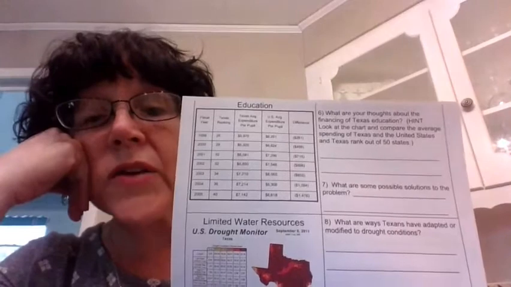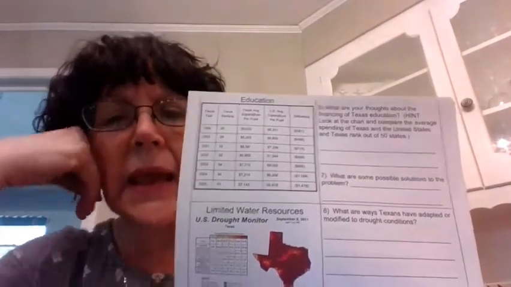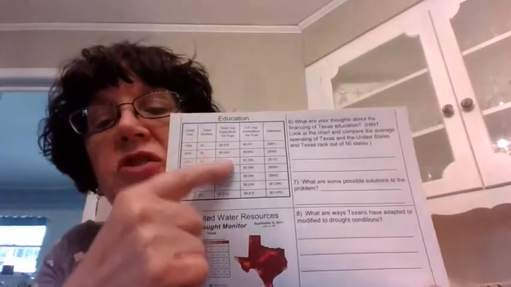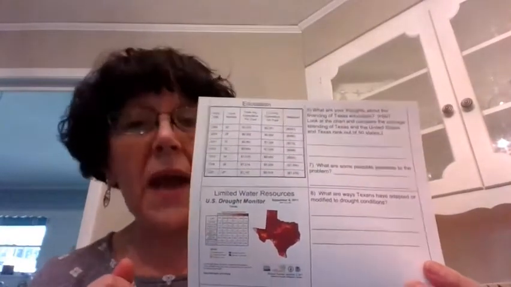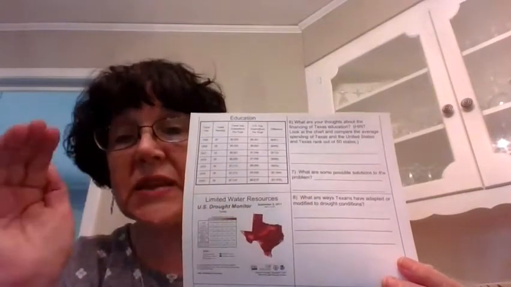And if you're trying to figure out, well, why might that be? If you look at how much Texas is spending and how much the U.S. is spending, that might give you a clue. Also, I want to point out that anytime you see numbers in parentheses, that means negative.